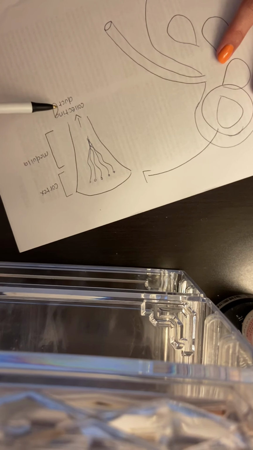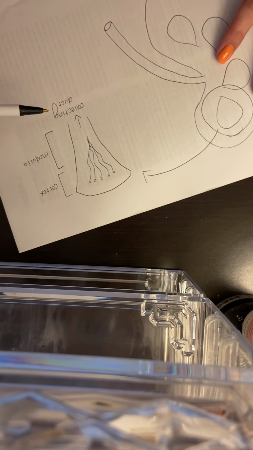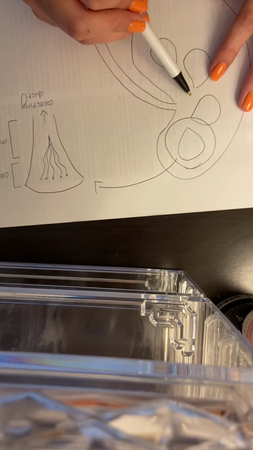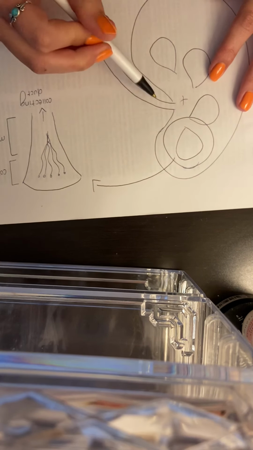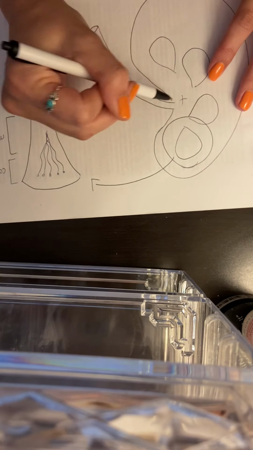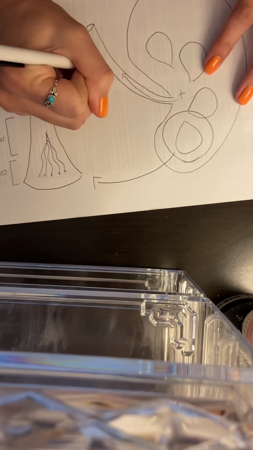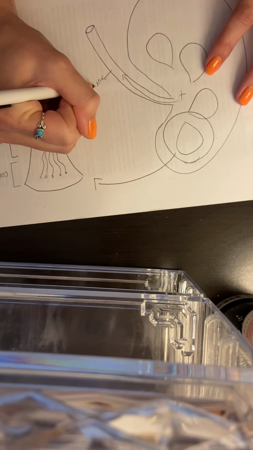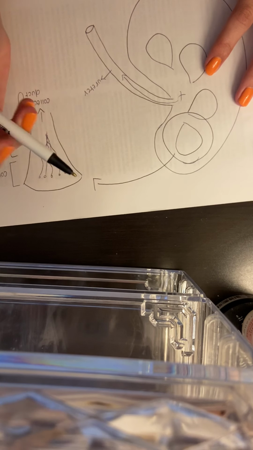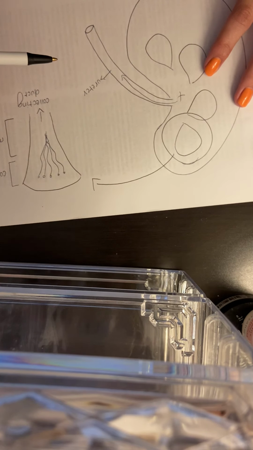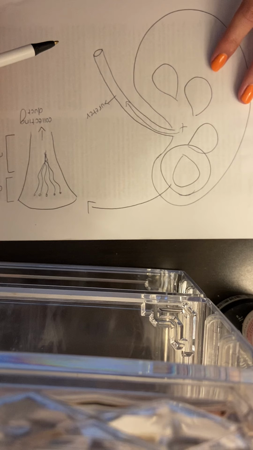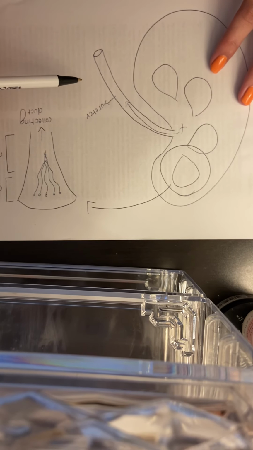So the collecting duct receives the fluid, and it passes through that renal pyramid and is now urine. And then we come back here, and the fluid is now here and is funneled out of the kidney through the ureter, which is this tube, to the bladder, and the bladder is connected to the urethra where the urine is excreted.